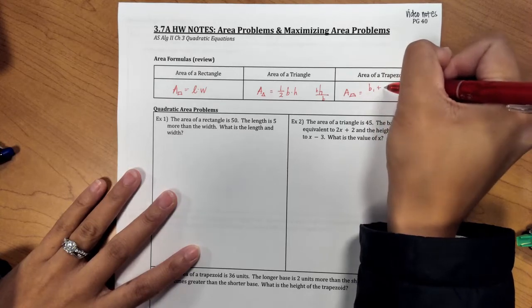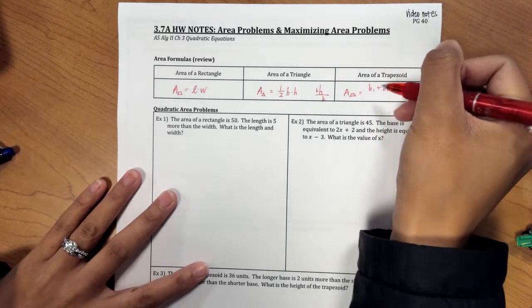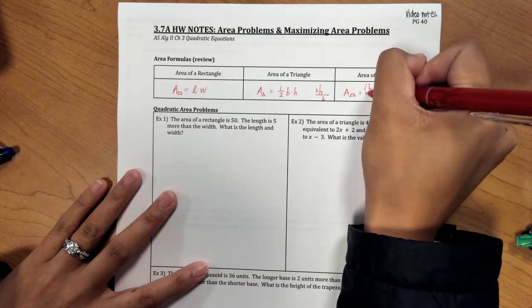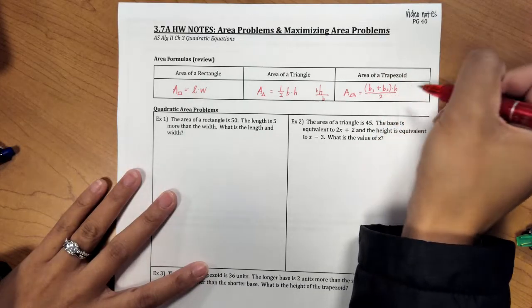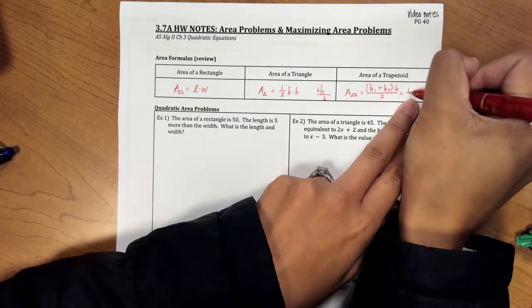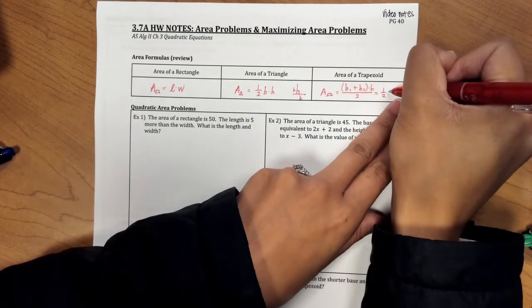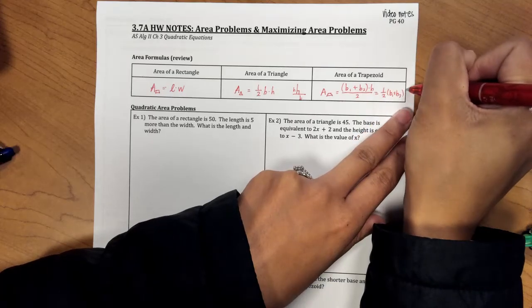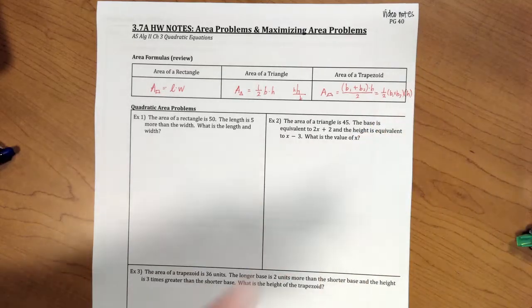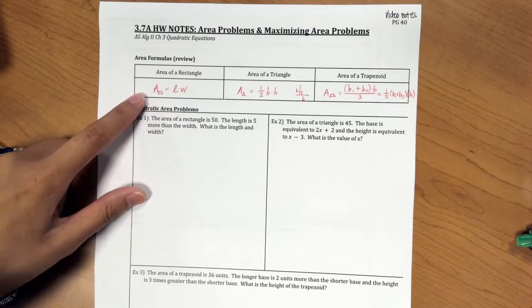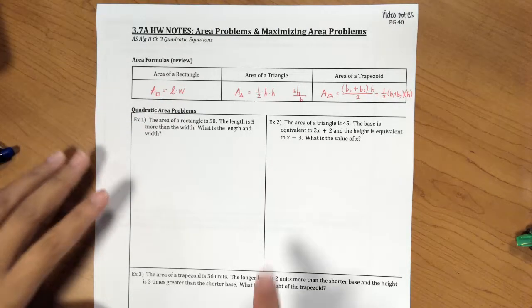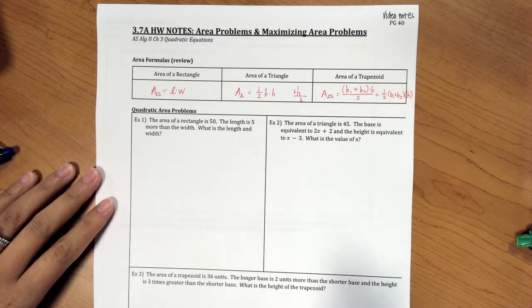Base 1 plus base 2 times height divided by 2. Or you could think of it as 1/2 base times height. Very similar to the area of a rectangle, but there are two bases.